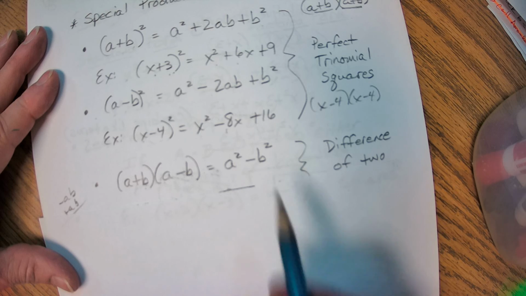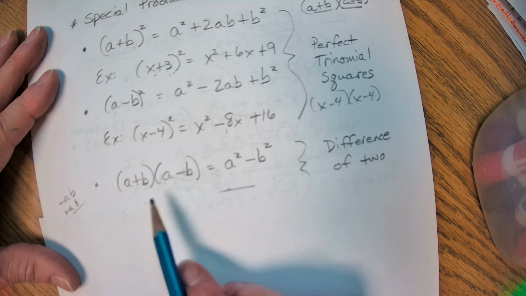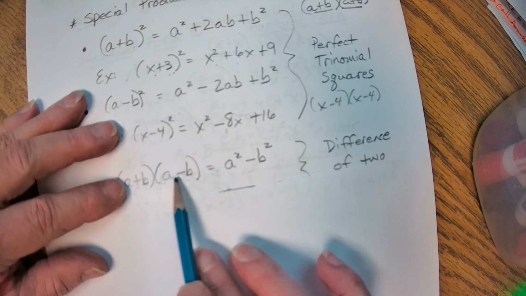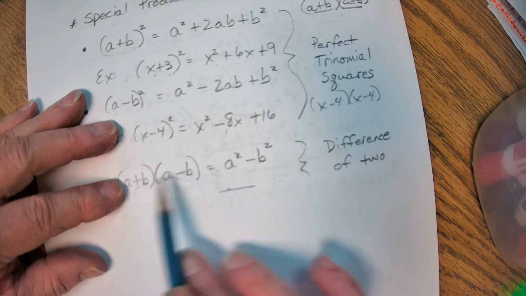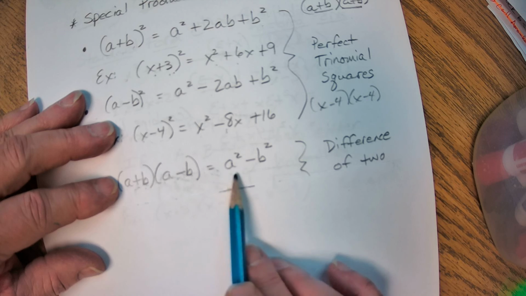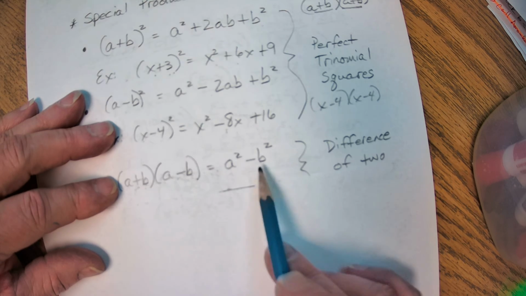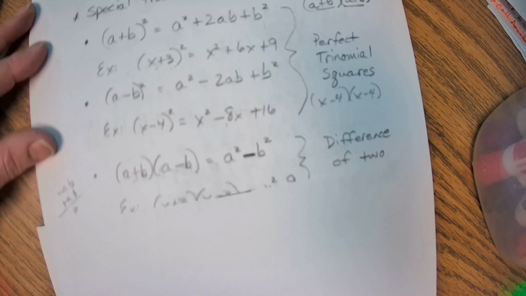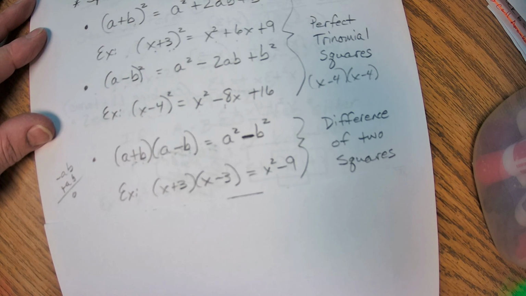So this is called a difference of two squares, when the binomials are the same in every respect except for the operation right here. So you square the first term, you square the last term, and there is no middle term, but this is negative. And that is called a difference of two squares.